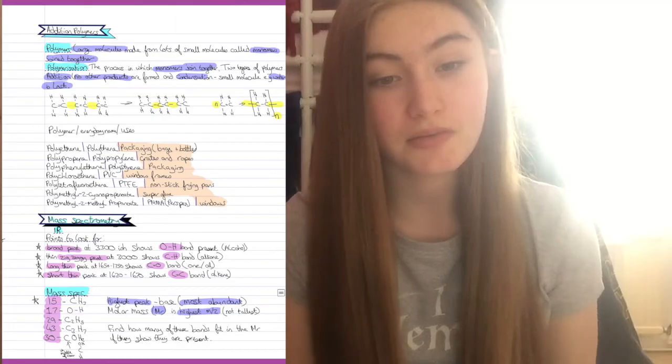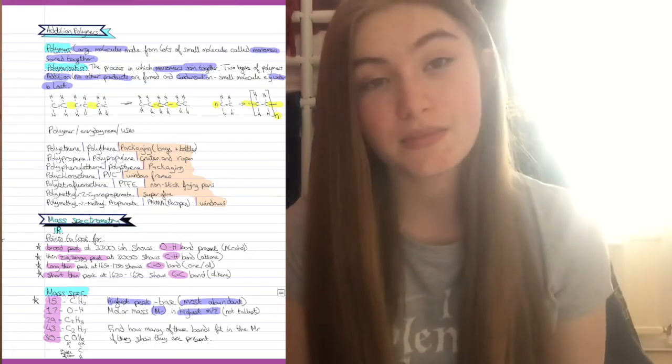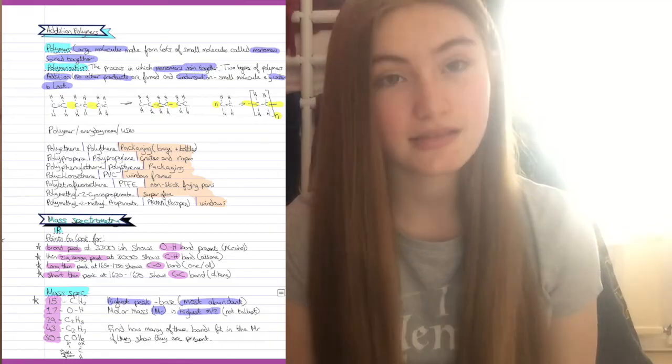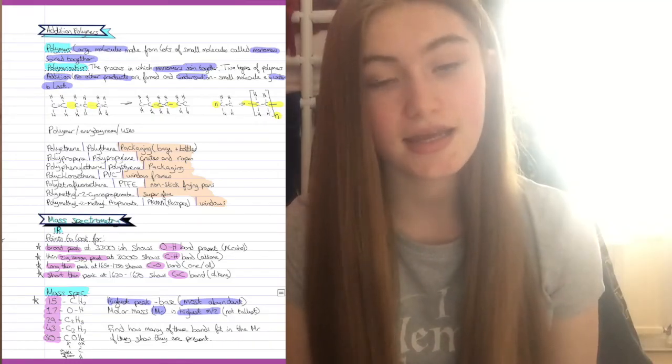Spectroscopy. Points to look for in the IR spectrum. If there's a broad peak around 3,300, there's an O-H bond, which means it's an alcohol. If there's a thin zigzaggy line at 3000, it means there's a C-H bond. And if there's a long thin peak at around 1700, it shows a C=O bond. And if there's a short thin peak around 1600, there's a C=C bond.